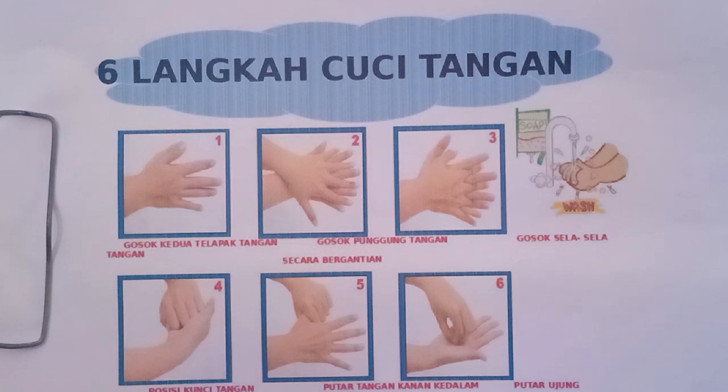So that means 20 seconds of washing your hands. A long time, by the way. It's about the happy birthday song twice. Make sure you get your fingernails. Make sure you get between those fingers and the back of your hands.